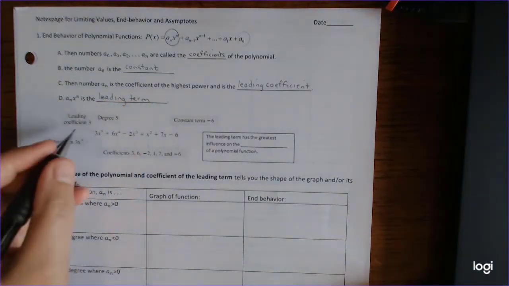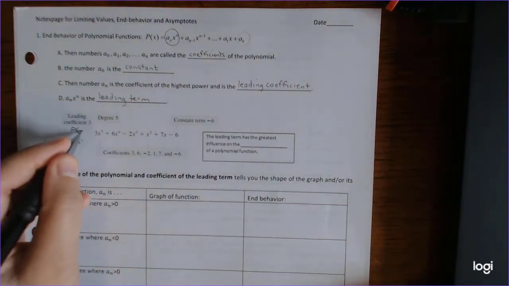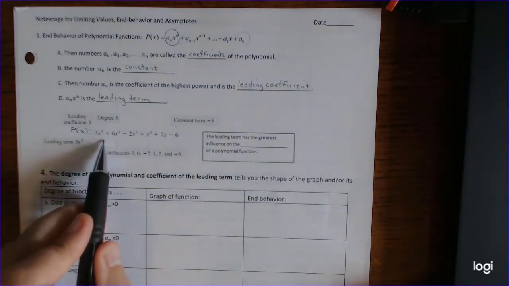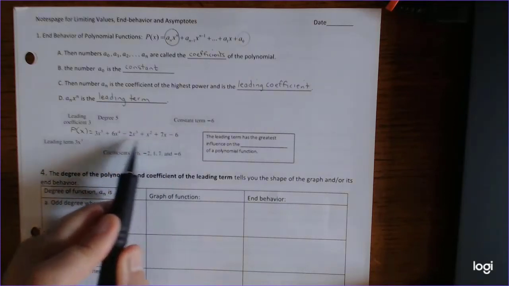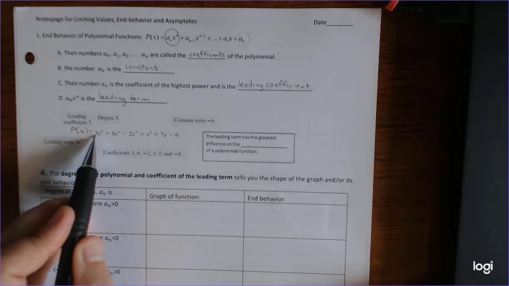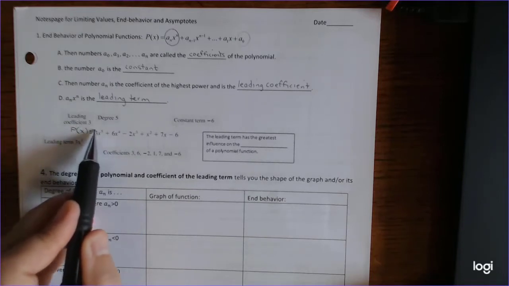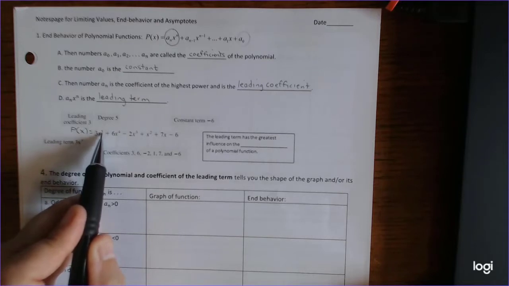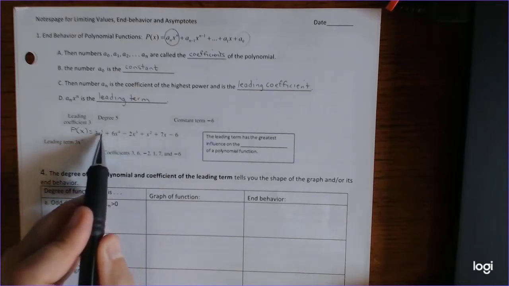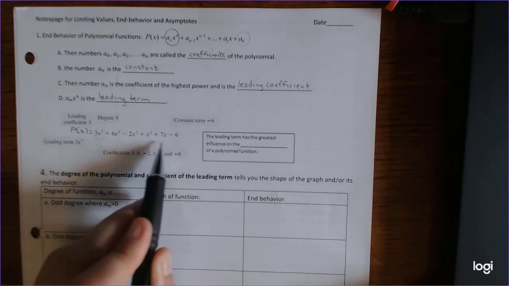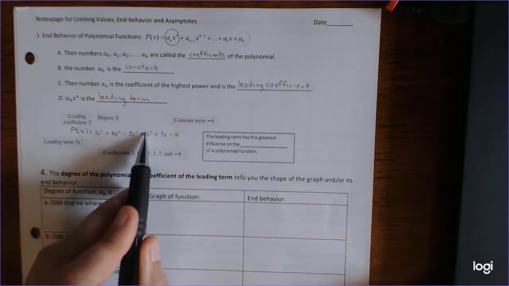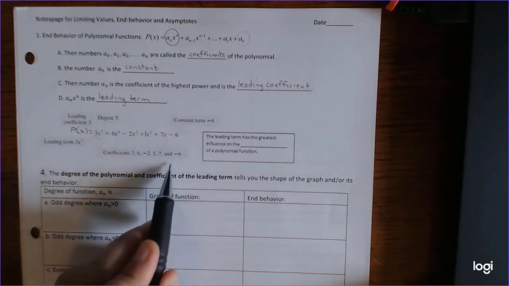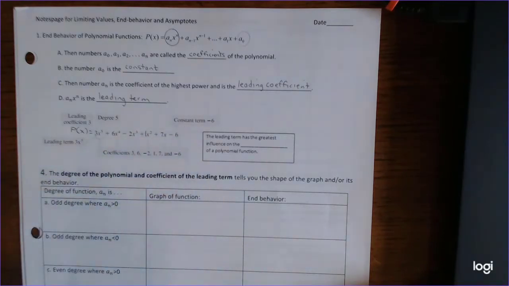Okay, so let's look at an example. Let's say we have this function p of x is equal to 3x to the 5th plus 6x to the 4th minus 2x cubed plus x squared plus 7x minus 6. Again, this is the leading coefficient, 3. This is the leading term, 3x to the 5th. This is the degree of the polynomial. You don't add up the exponents, it's the highest degree. So that is a degree 5 polynomial. The coefficients are 3 and 6 and negative 2 and understood 1 and 7 and negative 6. And this negative 6 is the constant term.